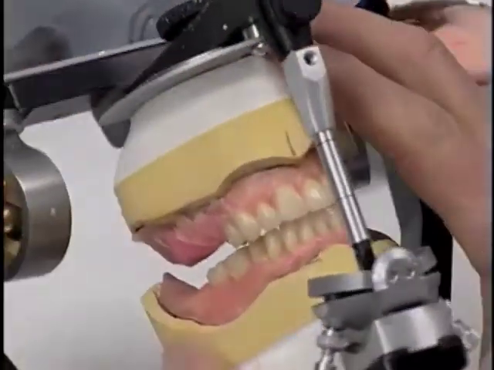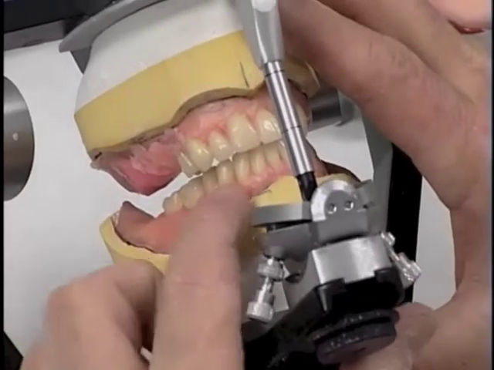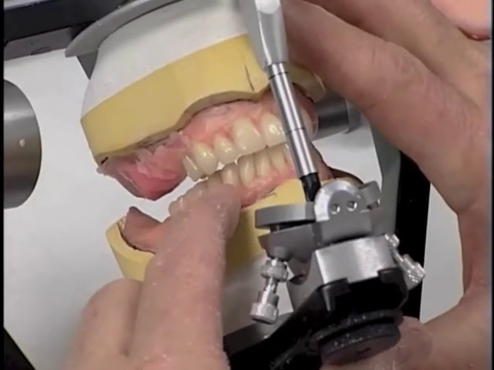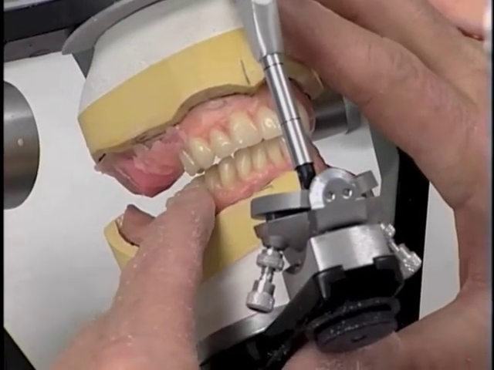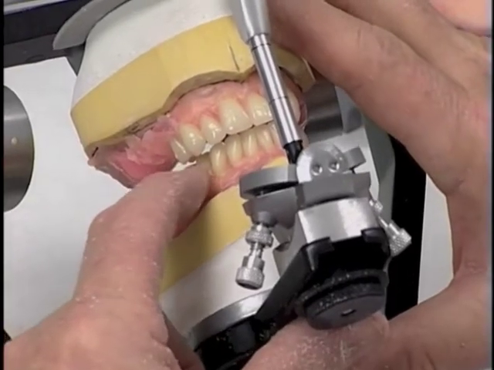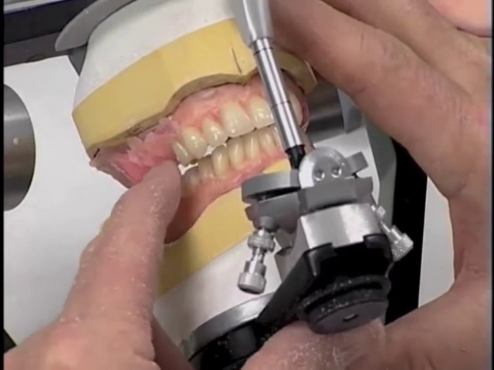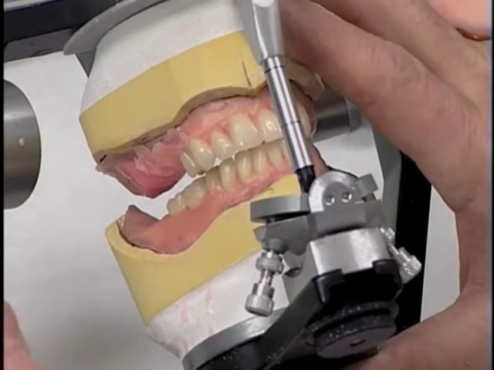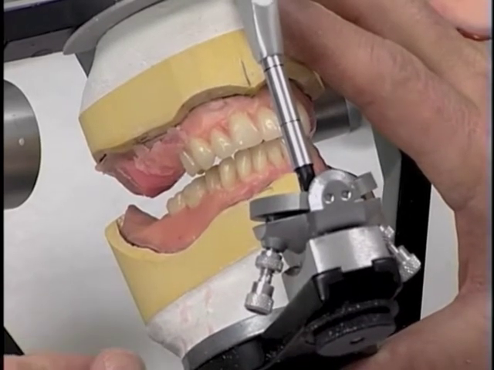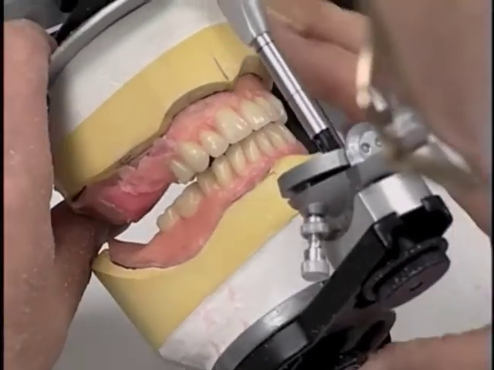That looks pretty good from here, because we have a little excessive horizontal overlap of the maxillary canine to the mandibular canine. We're going to end up with not much tooth contact on the first premolar, but that will come in with the first molars and second molars quite nicely. So we don't really have to worry about that.